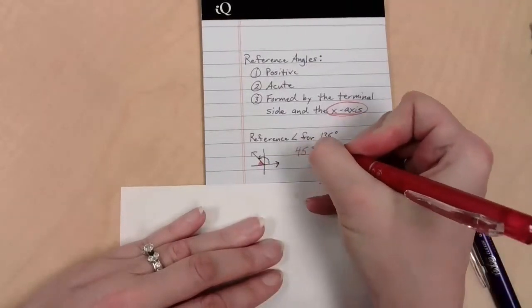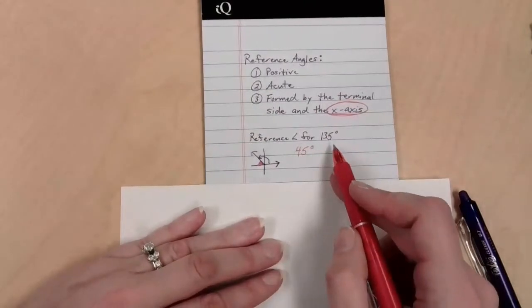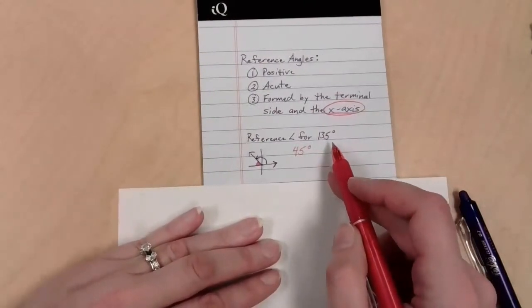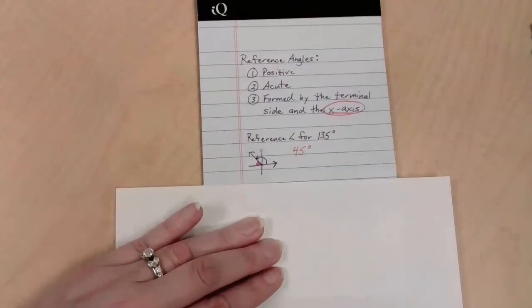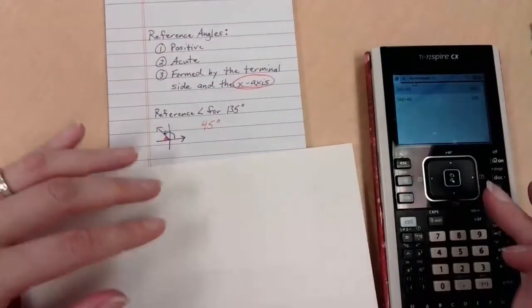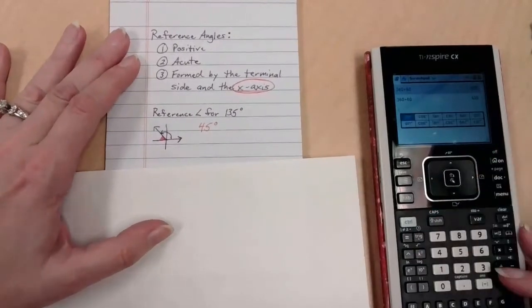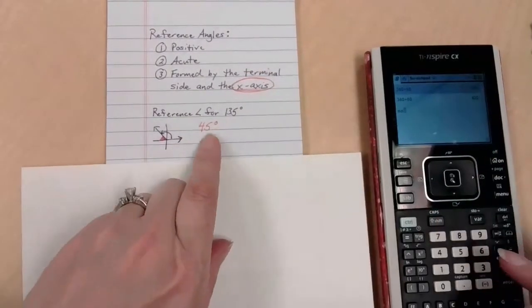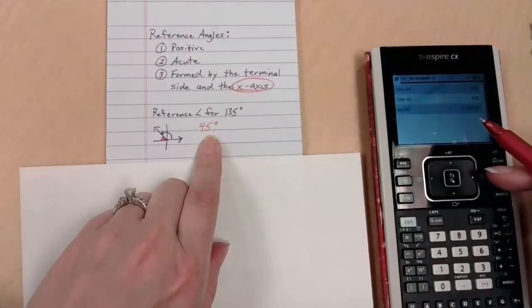45 degrees is the reference angle for 135 degrees. Why is this important? Just for the fun of it, I'm grabbing my calculator. If you can't see it, I'll make sure that I read it to you. But let's say that I go with my trig buttons. I'm doing the sine of 45 degrees. The sine of 45 degrees is 0.707.